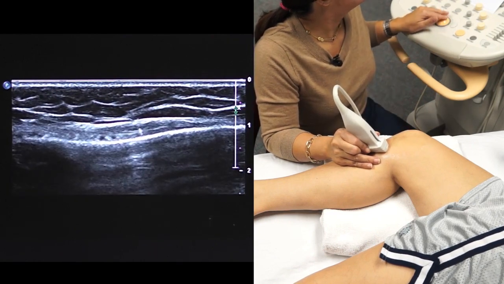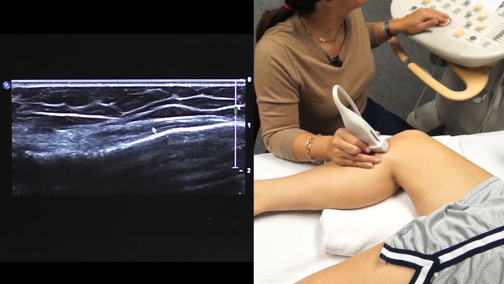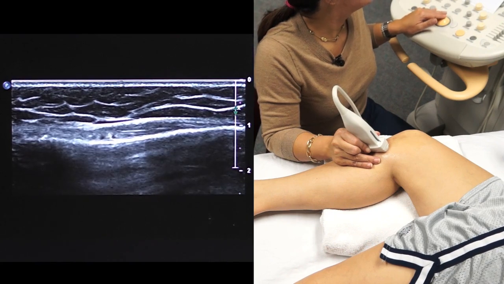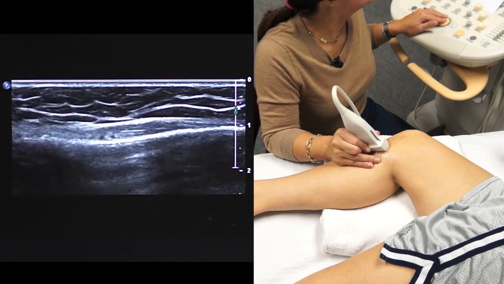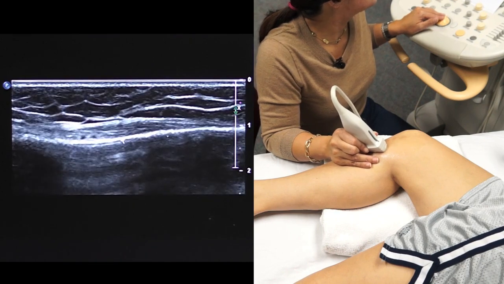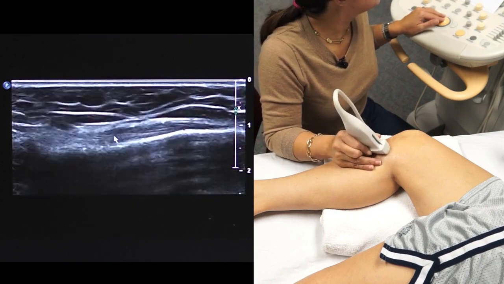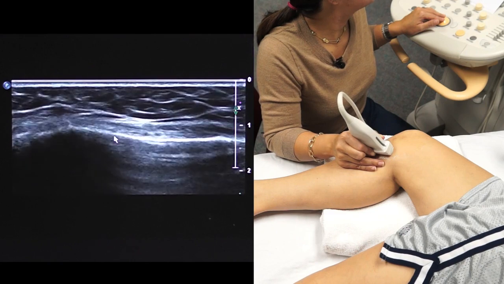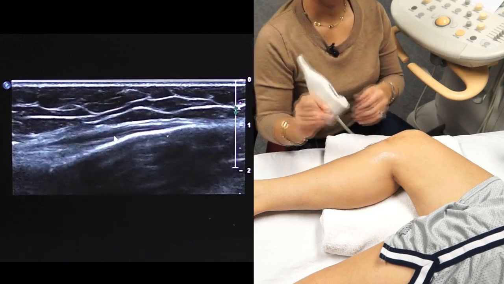Sometimes you may only see a little bit of thickening at the insertion, or you may see a bursitis, which is fluid around or deep to the tendons at their insertion. When they're normal, they can be very difficult to see. Okay, and that's the medial knee.